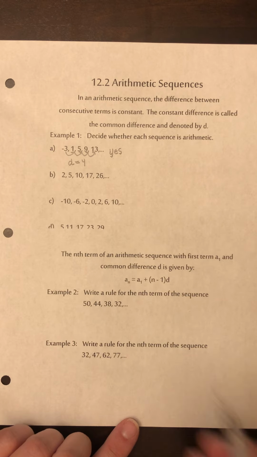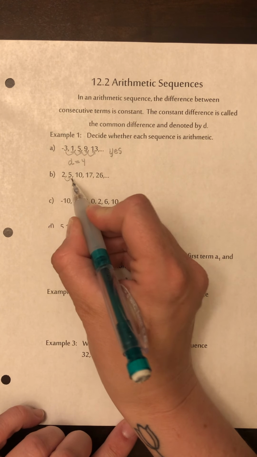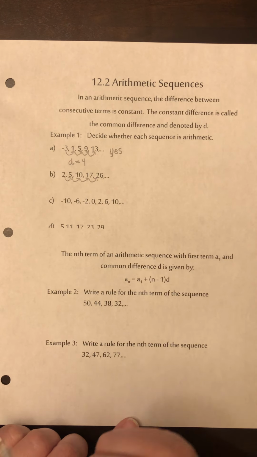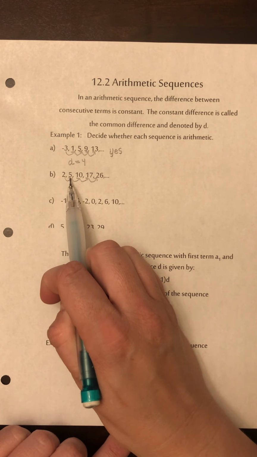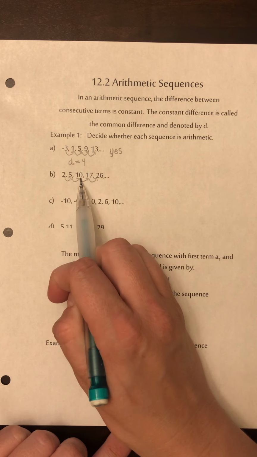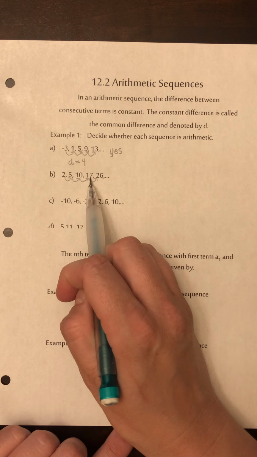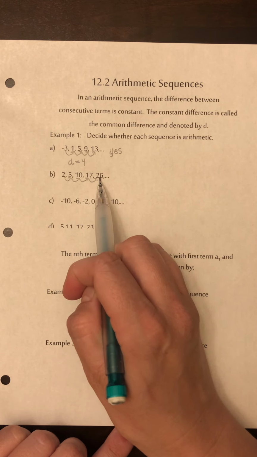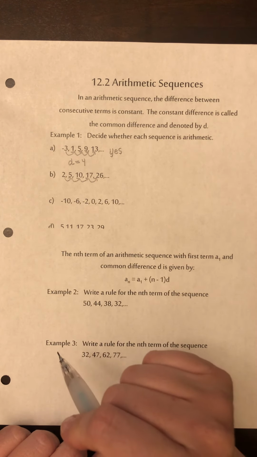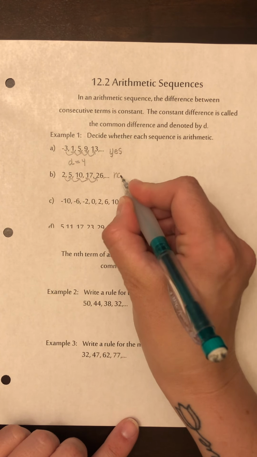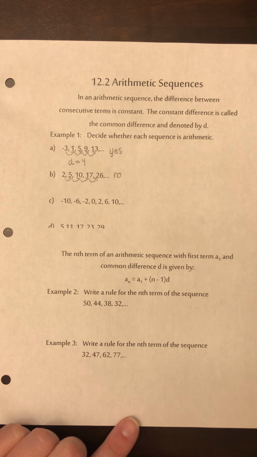Let's look at letter B. Again, are we adding the same value every time to get to the next number? Well, to get from 2 to 5, I would need to add 3. To get from 5 to 10, I would need to add 5. To get from 10 to 17, I would need to add 7. And to get from 17 to 26, I would need to add 9. There's a pattern, but it's not an arithmetic sequence because they're not adding the same number every time. So it is a sequence, but it's not arithmetic.